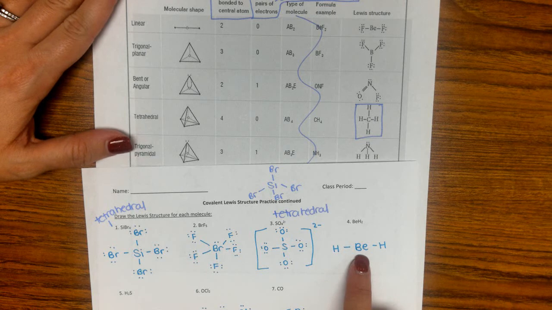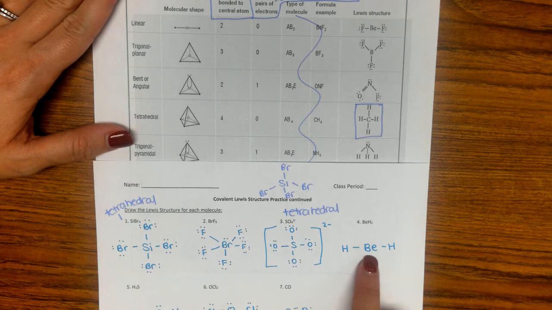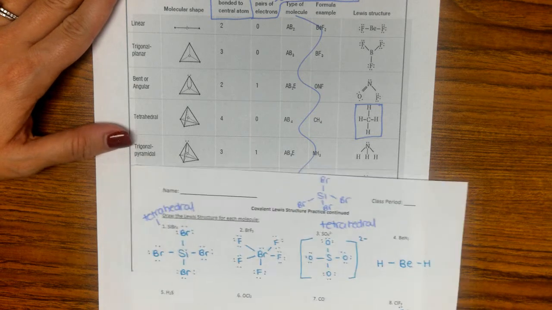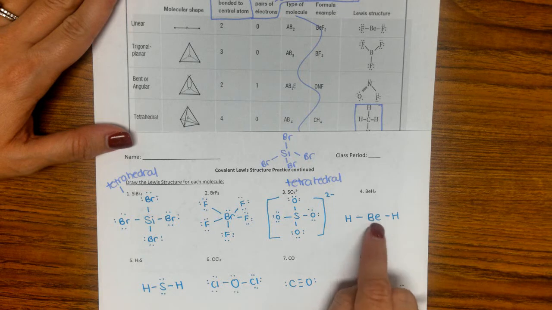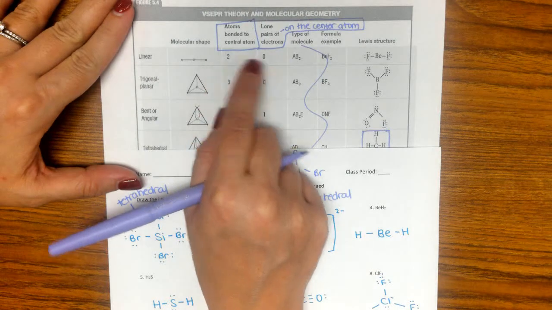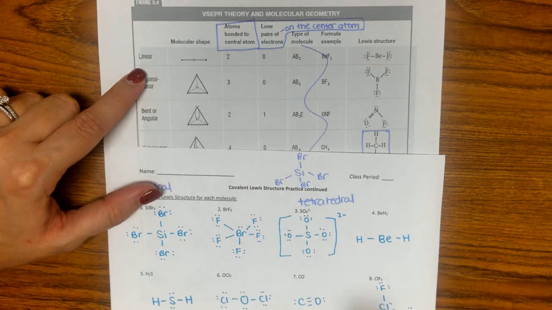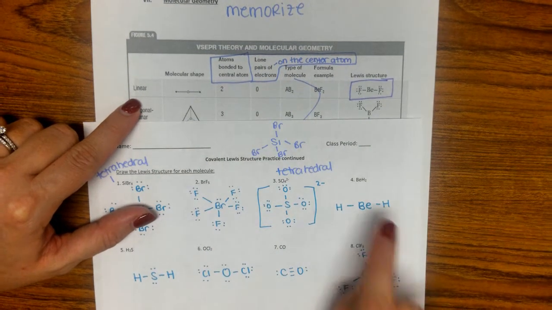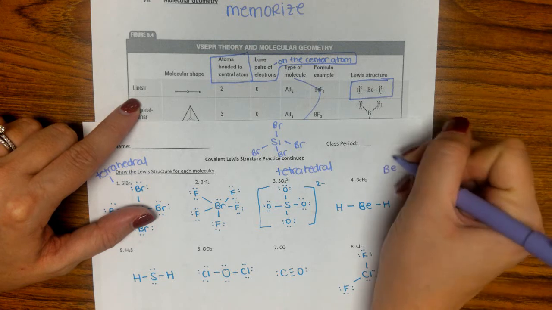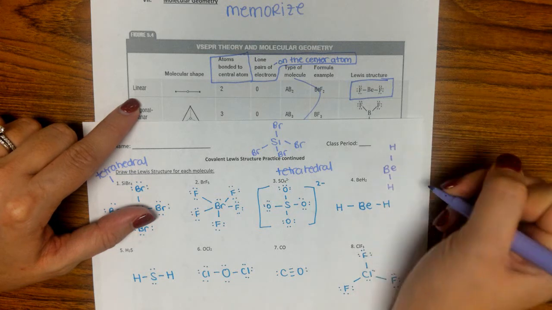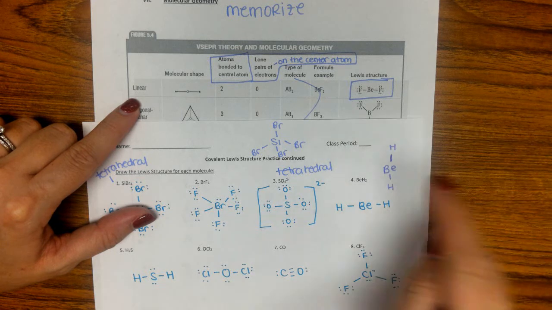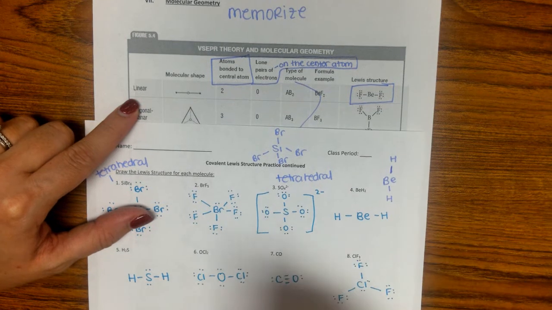Number 4, BeH2. Okay. It's got 2 atoms attached to the center, one hydrogen on each side, and then it has no lone pairs on the center. So there's no dots around beryllium. So this is a 2, 0. It is a linear, and it should be drawn like this. Mine is drawn like that. If you drew it like this, that's also fine, but they need to be linear, which means that they are 180 degrees apart from one another.